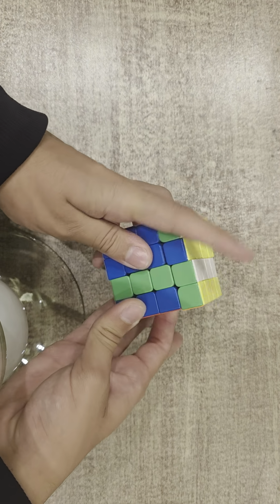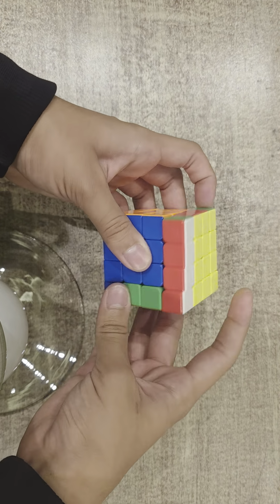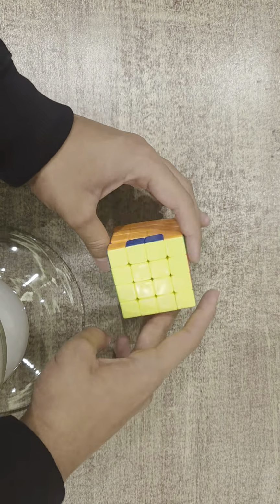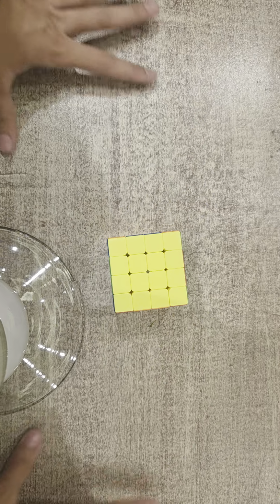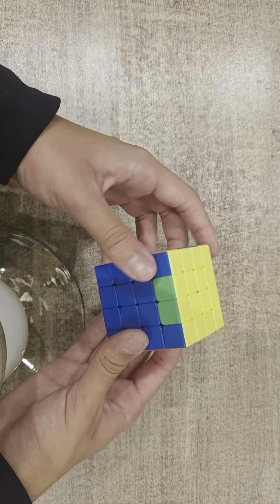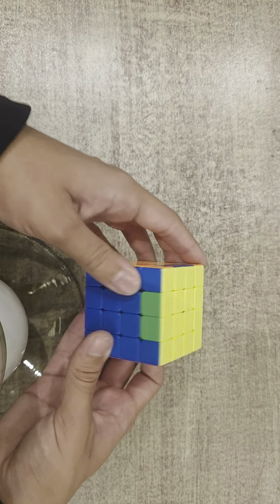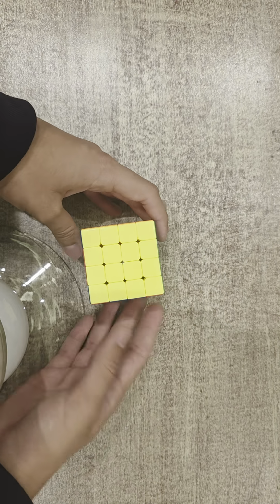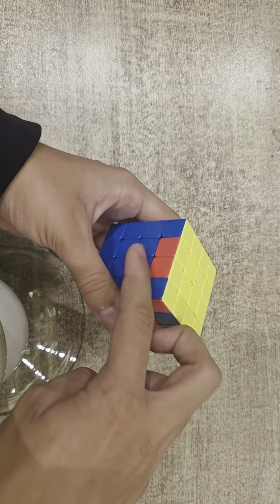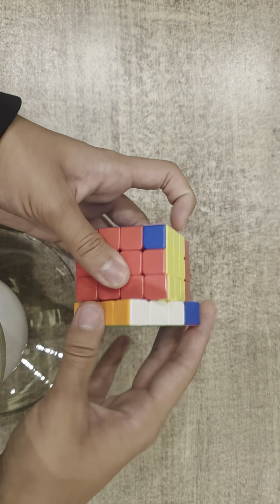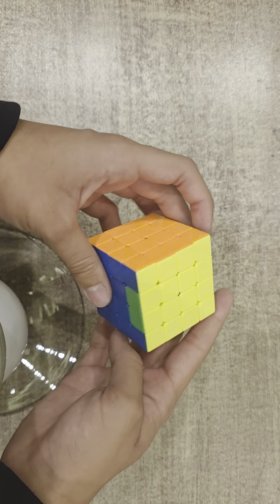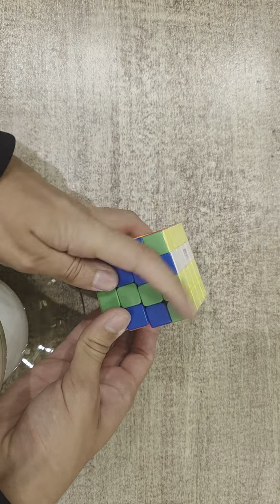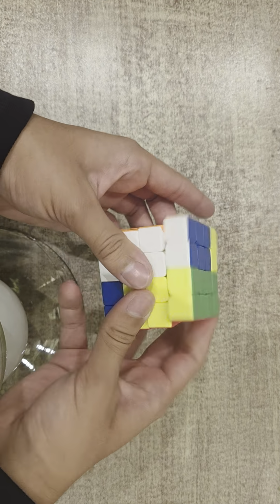And before I get into all the cases, quick disclaimer: cases like these, where all four edges are just scrambled up like this, or essentially we can just say unsolved, will not be included. We will only be looking at this one and this one for the PL parities. So yeah, let's get into the first case, which will be on 4x4.